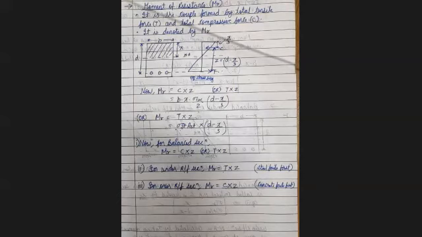Determine first the position of the neutral axis, comma, second, lever arm, third, moment of resistance, and fourth, percentage of steel. Okay, I'm going slowly.